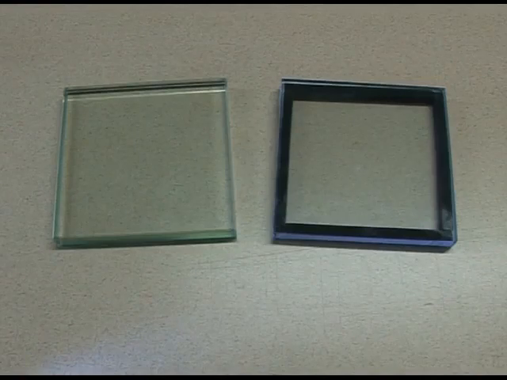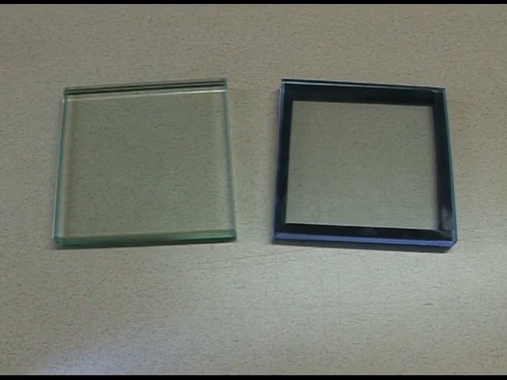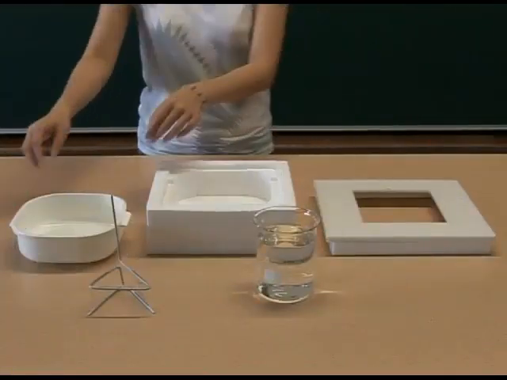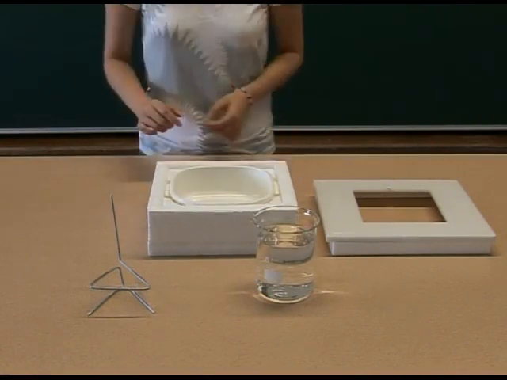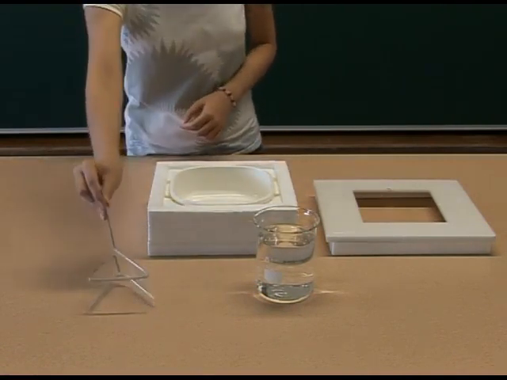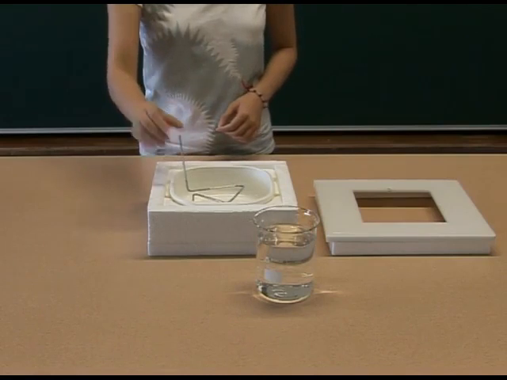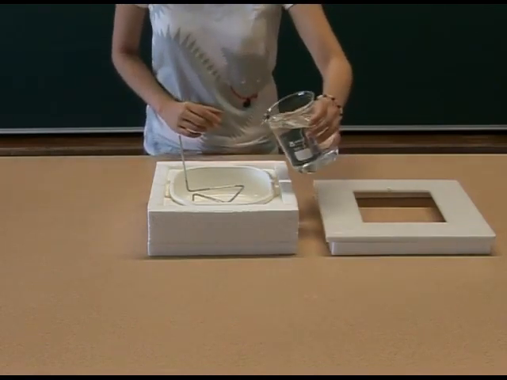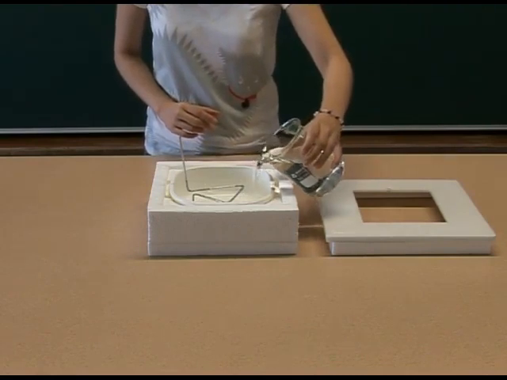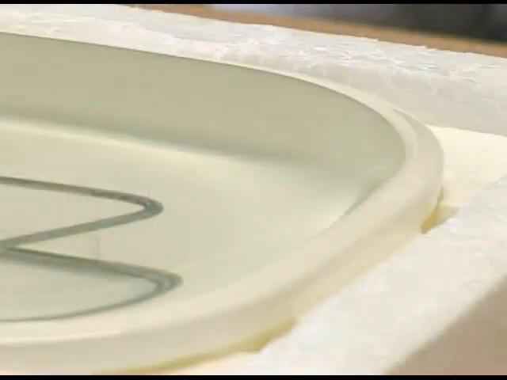In this experiment, we're going to compare the rate of heat transfer by conduction through single and double glazed glass. First, put a plastic container in a polystyrene insulation box. Put a stirrer into the container and pour hot water of about 70 degrees Celsius to an almost overflow level.